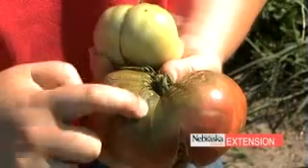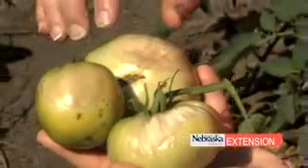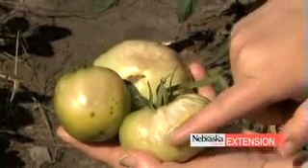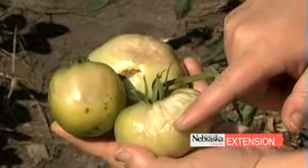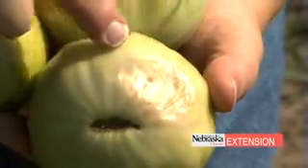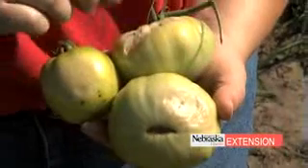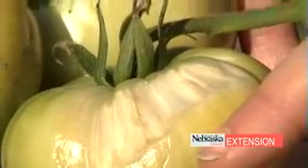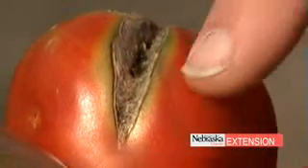Sun scald is another problem that we see on tomatoes, usually caused by foliage diseases which kill off the leaf cover, or by a storm which possibly blows the leaves away from the developing fruits. This sun scald is usually caused by a lack of foliage cover from the fruits. Try to make sure that you don't over prune your tomatoes and ensure that the plants have good foliage cover as the fruits develop.